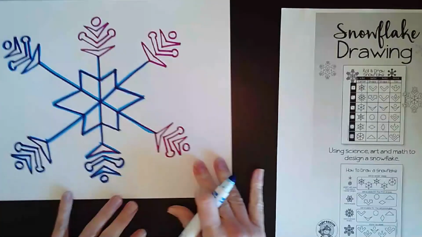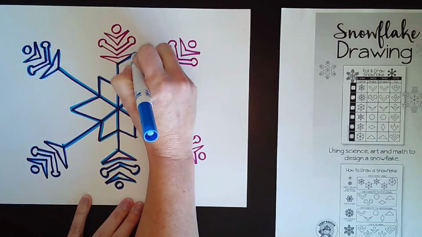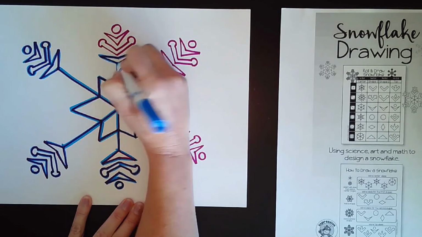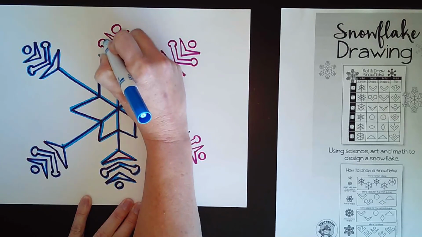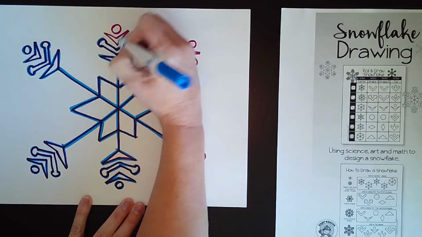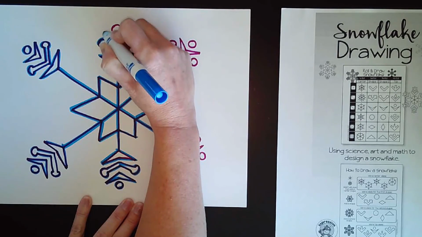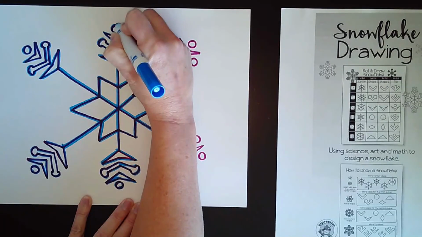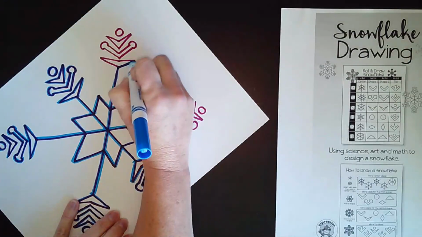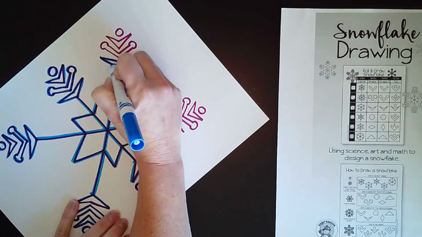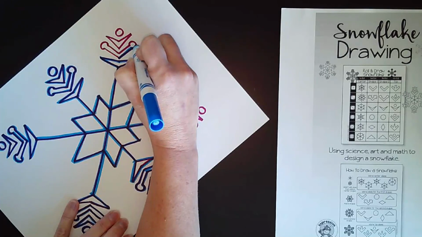I'm just twisting and doing all of these shapes, outlining with my marker. You guys, if you're going a little bit slower than me, that's fine. If you're going a little bit faster than me, that's fine, because as soon as you finish tracing all of your pencil lines with your marker, you're going to get your crayon out and you're going to color it all in.